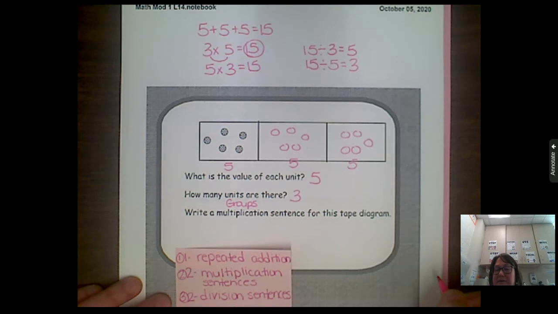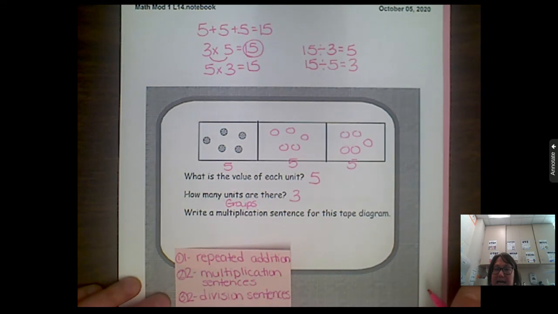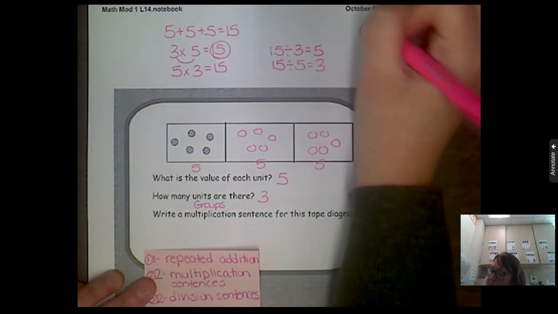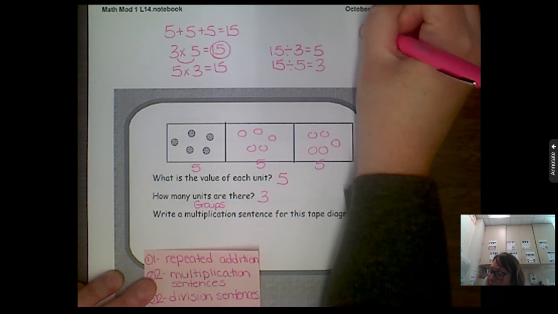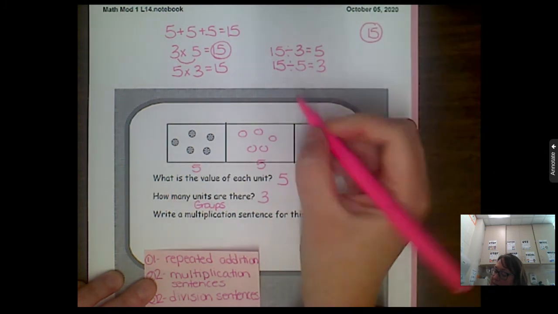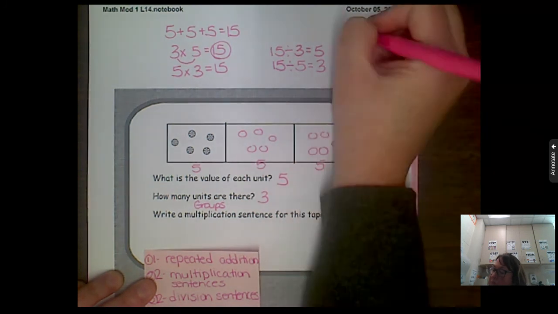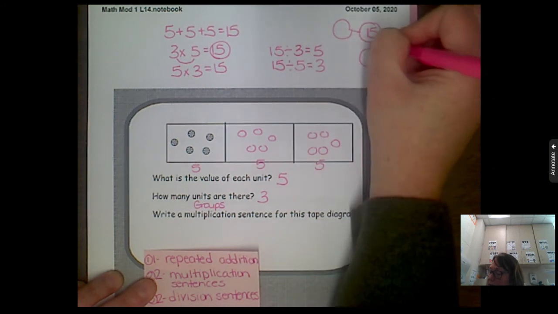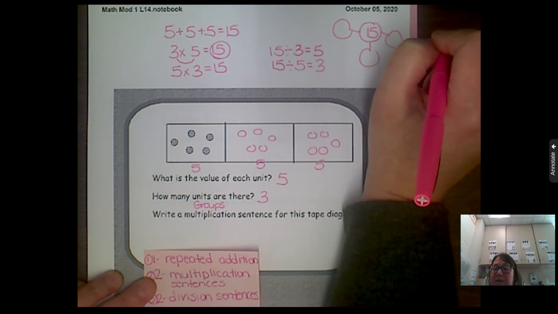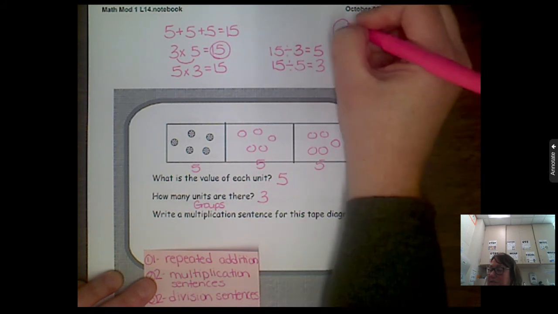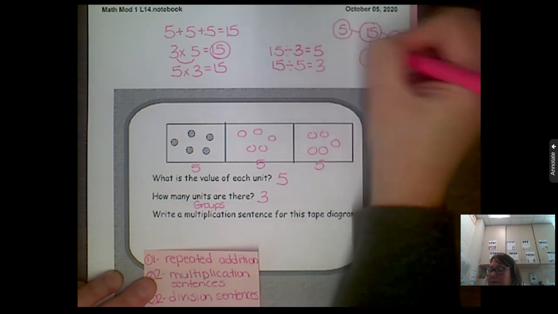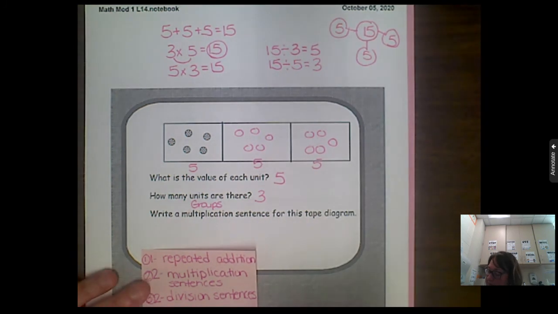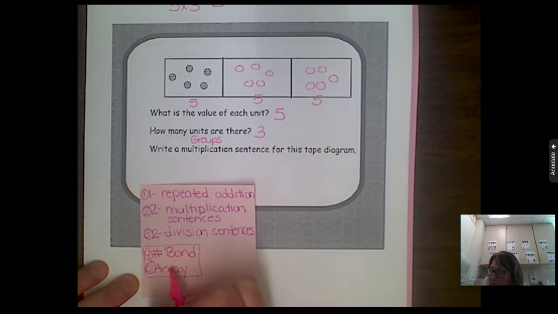Okay. Your next task was to make a number bond. So in a number bond, we put the total in the top, right? And then since I had 3 groups, you should have 3 parts of your number bond. And then what number did you put in each part of your number bond? Did you put a 5? Nice work. Okay, and then the very last thing I'd asked you to make was an array.